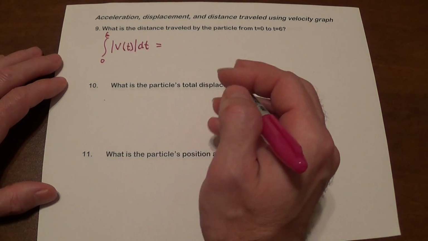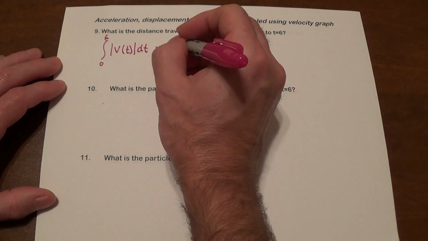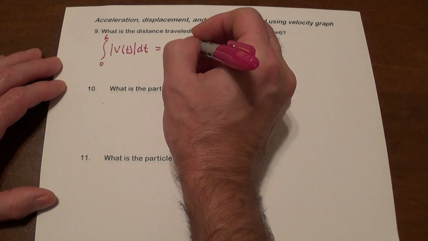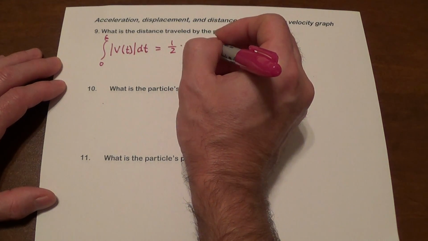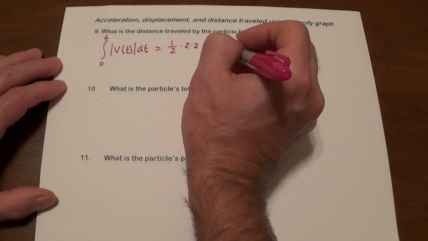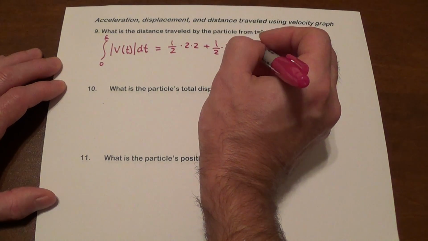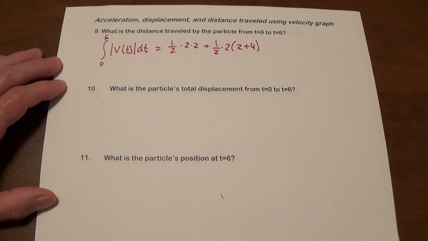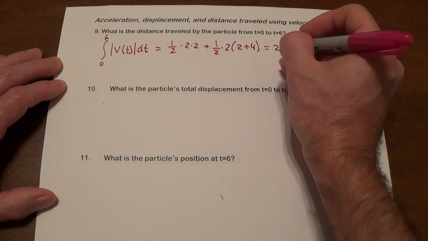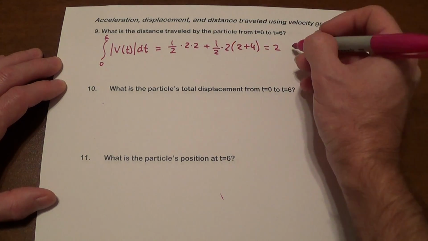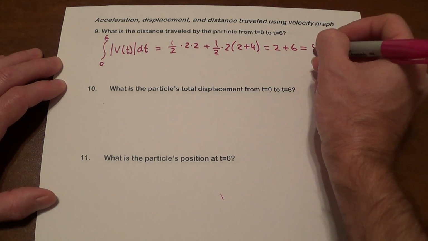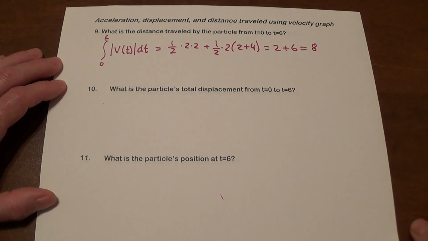And what we are going to do then is we're going to write all that. So it's going to be 1/2 times 2 times 2 for the triangle, plus 1/2 times 2 times (2 plus 4) for the trapezoid. So it's going to give us 2 for the triangle. It's going to give us 6 for the trapezoid, and the total distance traveled is going to be 8.